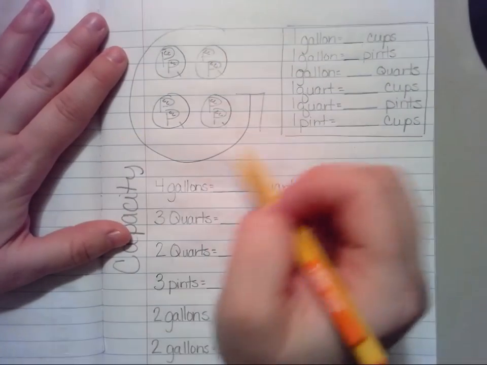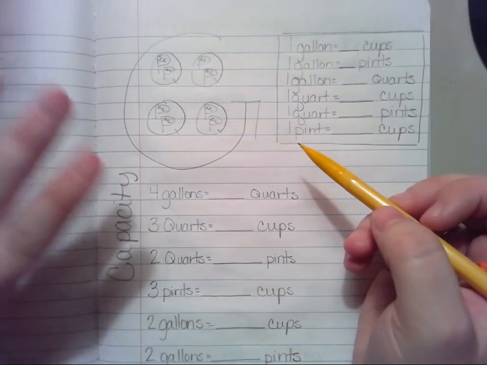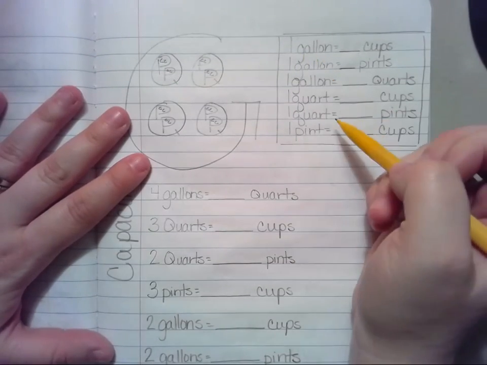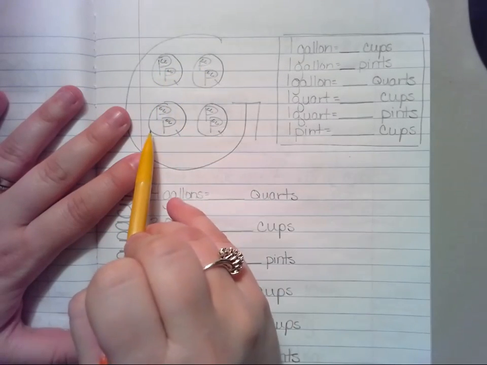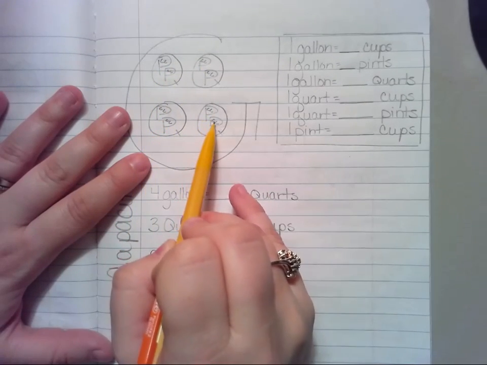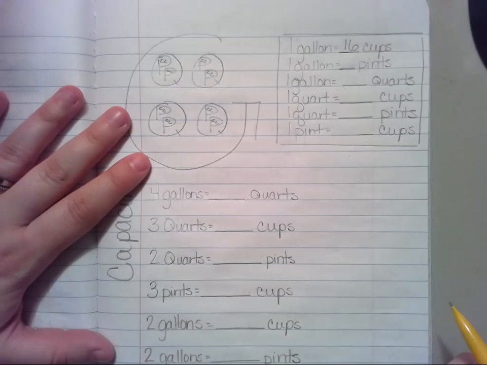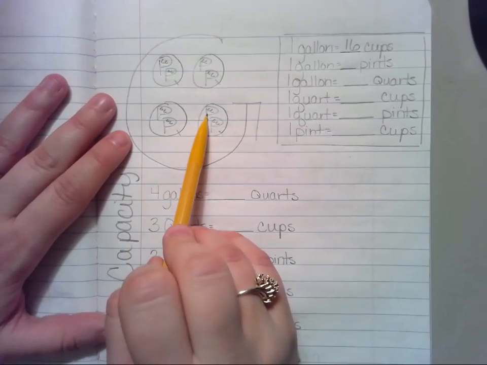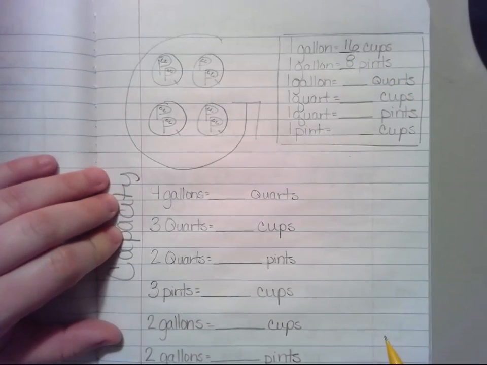This is our big G with our Q's, P's, and C's. Okay, still talking about the system we use in the U.S., customary. 1 gallon contains 2, 4, 6, 8, 10, 12, 14, 16 cups. 1 gallon contains how many pints? Count the P's. 2, 4, 6, 8. There are 8 pints in 1 gallon.